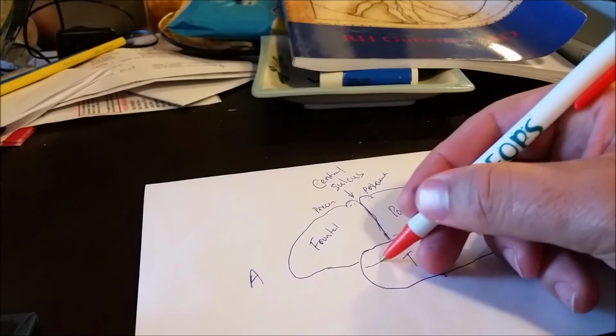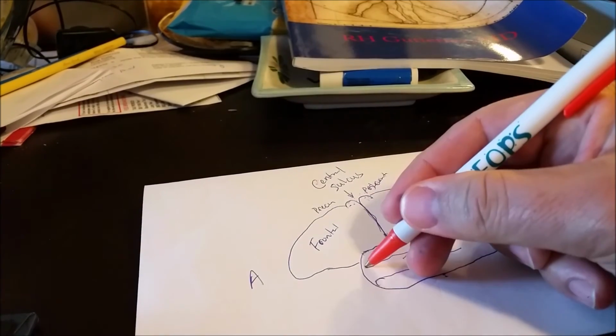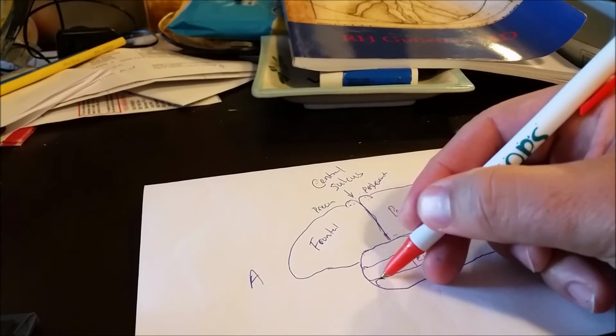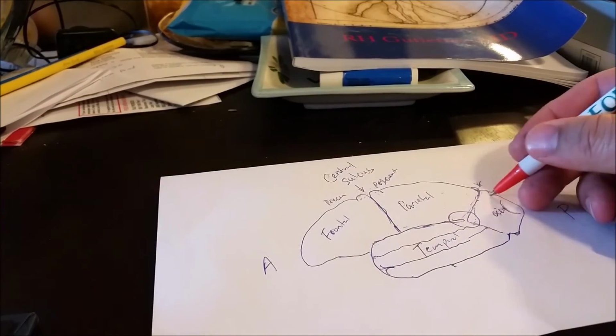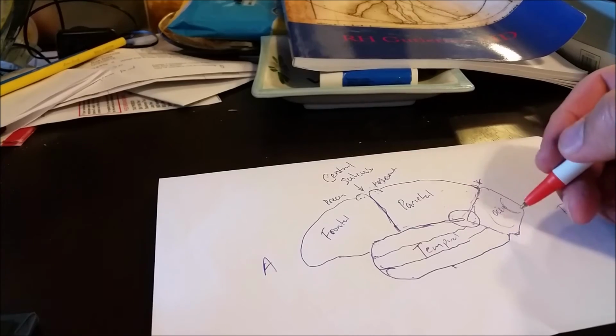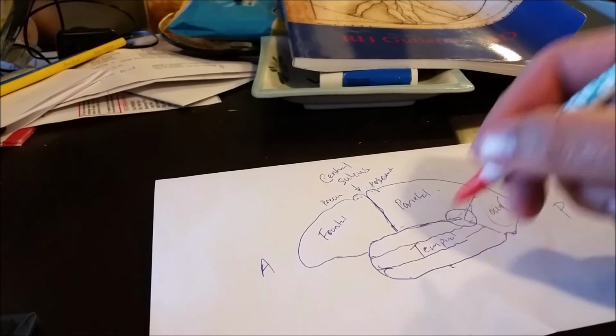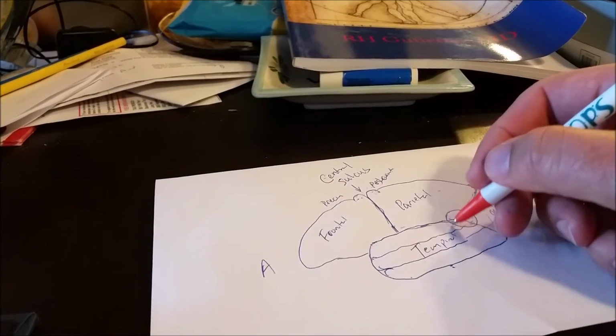You also have three gyri on the temporal lobe. One of them is your superior temporal gyrus. You have your inferior and the middle temporal gyrus. Occipital, you do have the primary, secondary visual interpretation centers, and you do have some auditory interpretation centers here in the temporal lobe, usually around here.